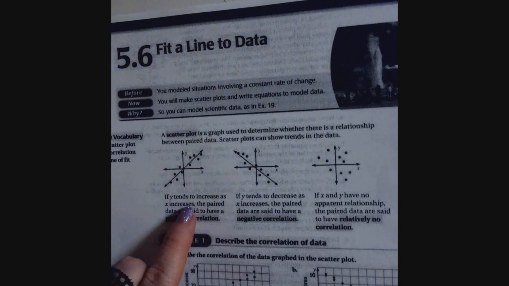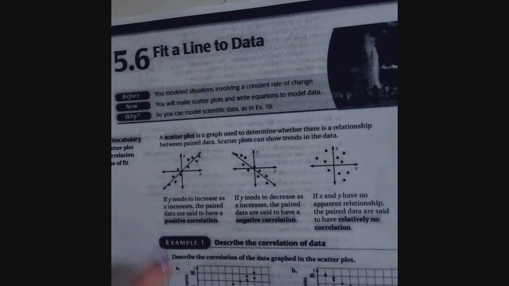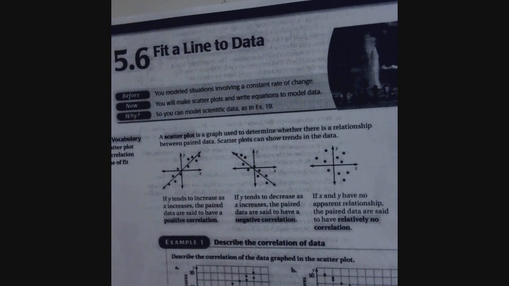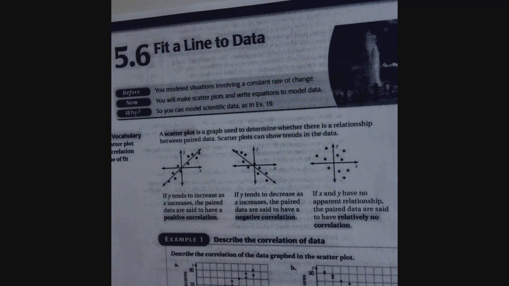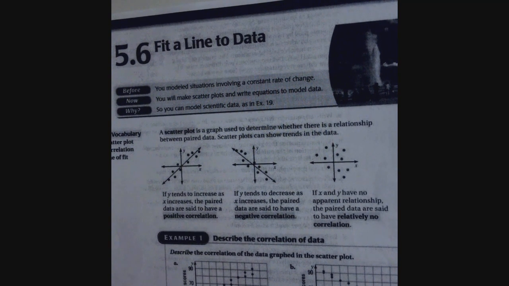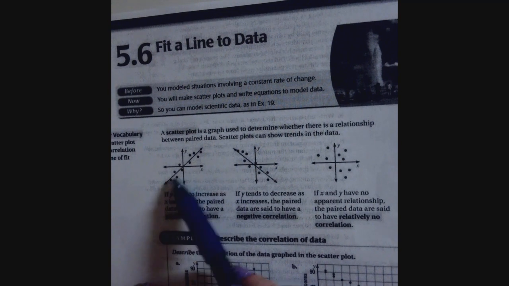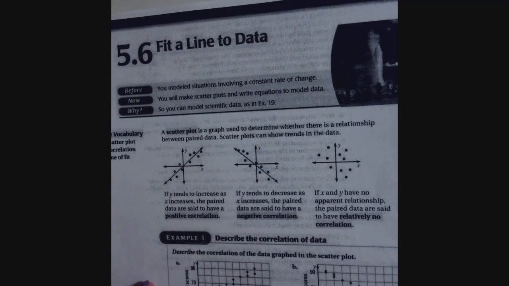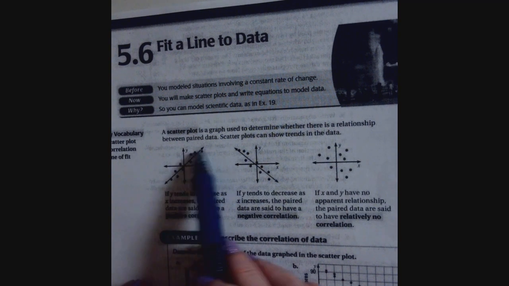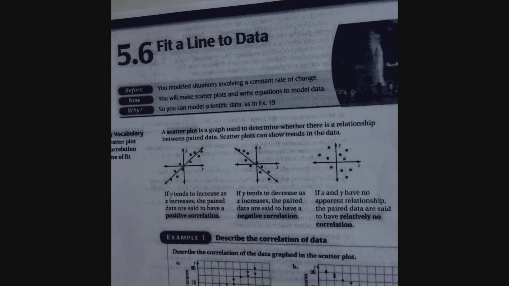If the y tends to increase as the x increases, so the y and x are increasing together, the paired data are said to have a positive correlation, and you can see it looks like a positive line going up. So it's very easy to spot. They don't have to be exactly in a line, but they're roughly around a line here. So you could draw a line right through the center and you can see that it's a positive correlation.